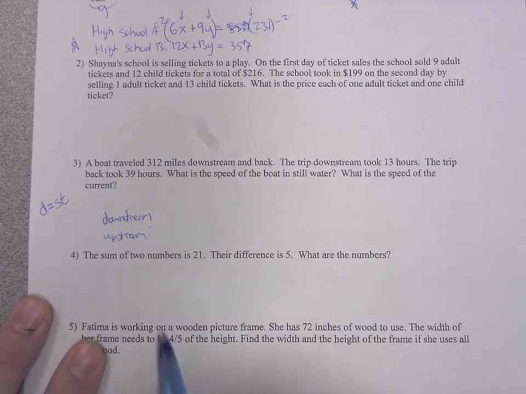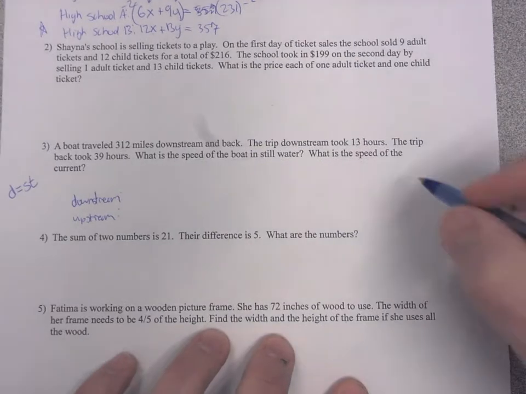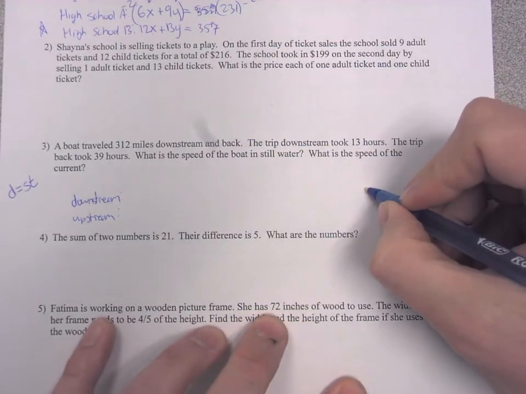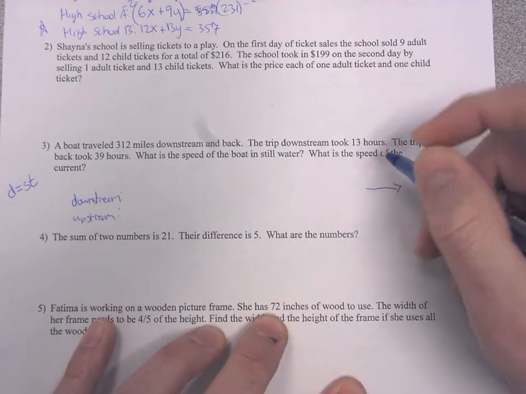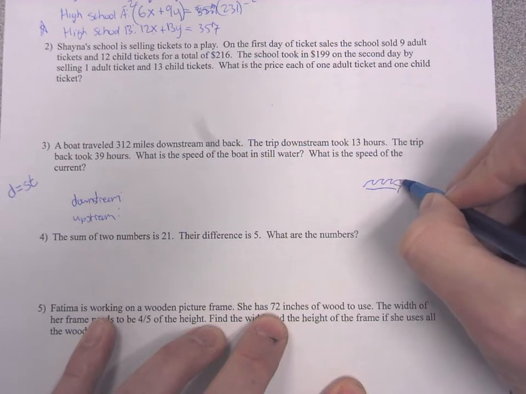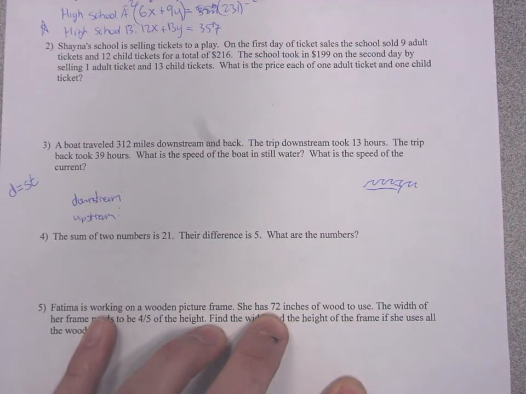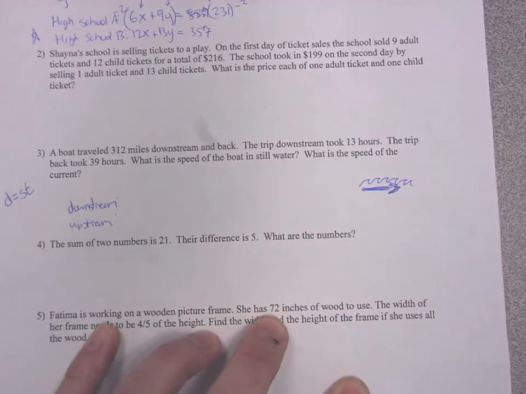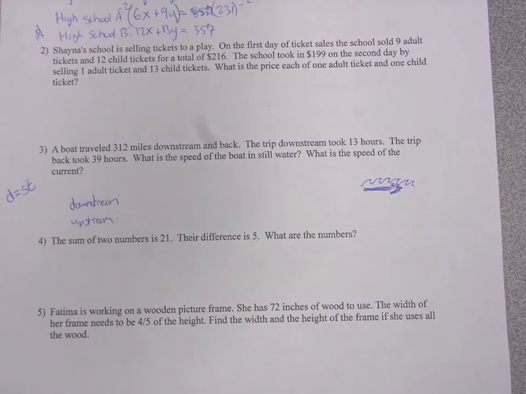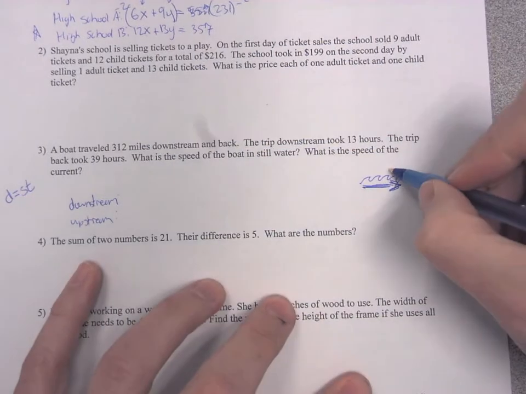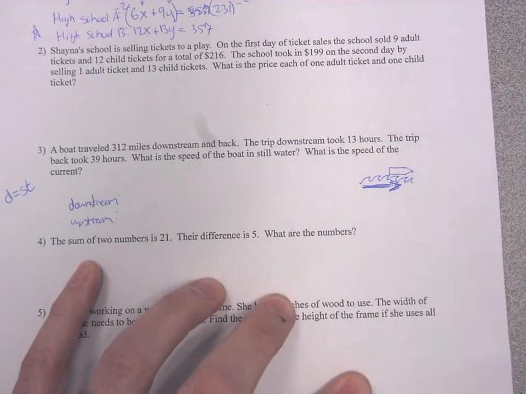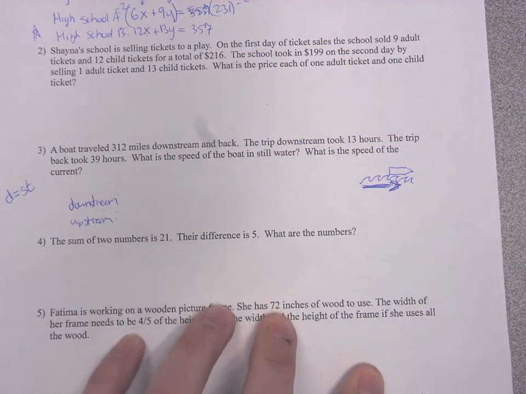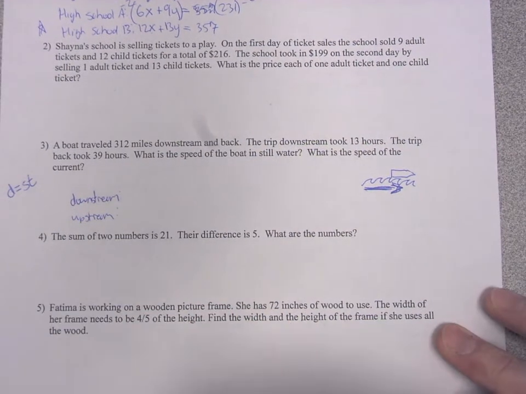Another thing we need to talk about is what downstream means and what current is and how that all works. Okay, so let's talk about that. When you have a river, the water in the river is going to be traveling a certain direction. In this case, we're going to make an arrow that's going this way. So there's a direction that the river is traveling. If your boat is going with the current of the river, we say that's going downstream. We're going with the river.